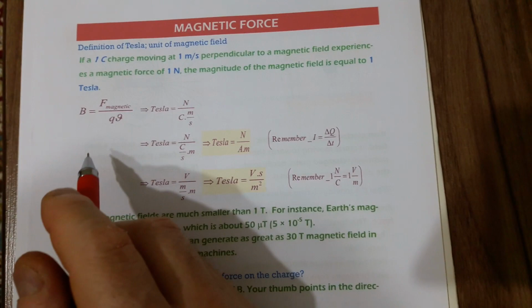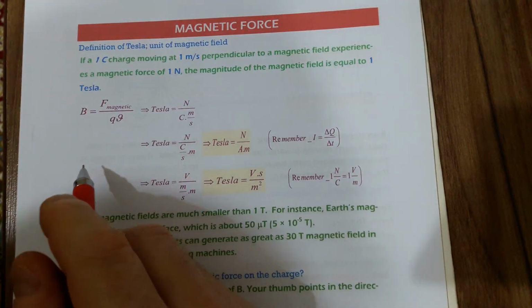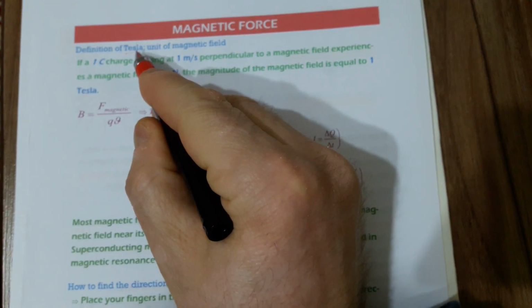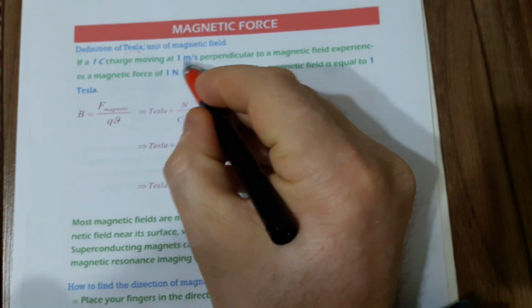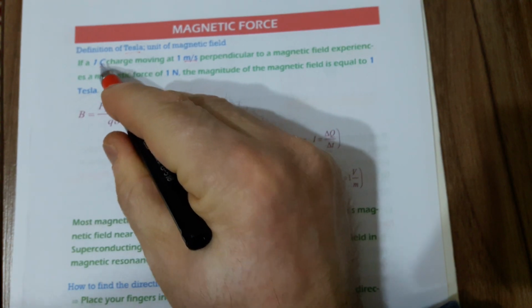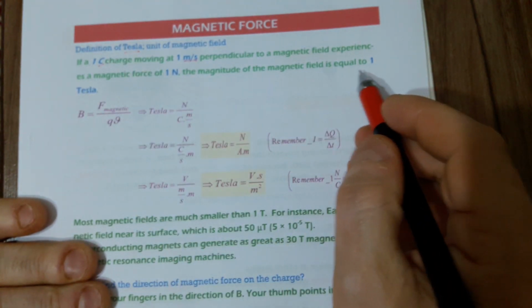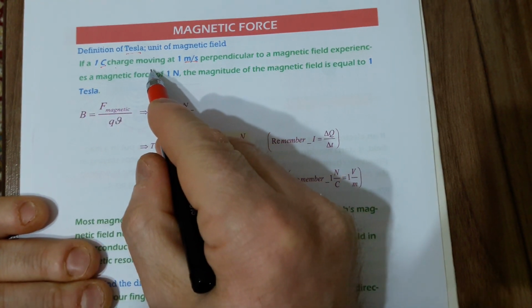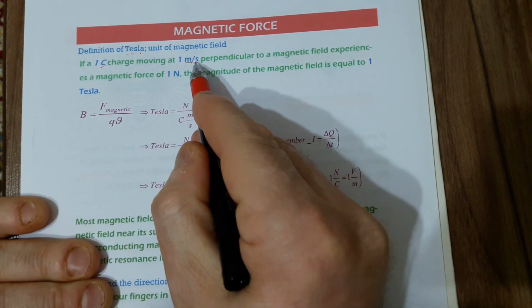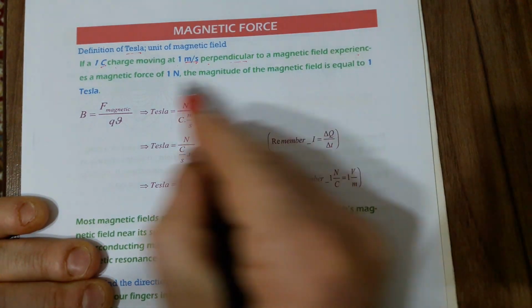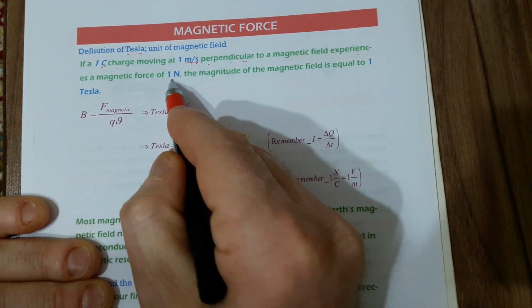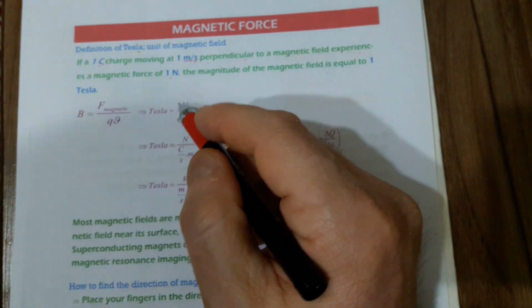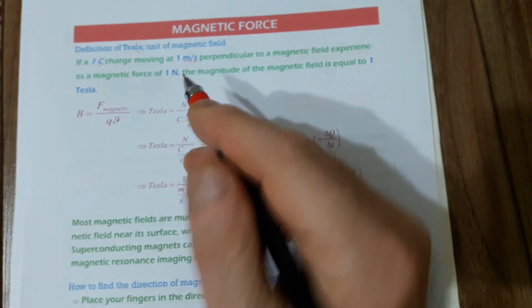Now we will define the unit of magnetic field. The unit of magnetic field is Tesla. Force is in Newton, speed is meter per second, charge is Coulomb. Now the definition of the Tesla: if a 1 Coulomb charge moving at 1 meter per second perpendicular to a magnetic field experiences a magnetic force of 1 Newton, then we say that magnetic field is 1 Tesla. This is the definition of Tesla.